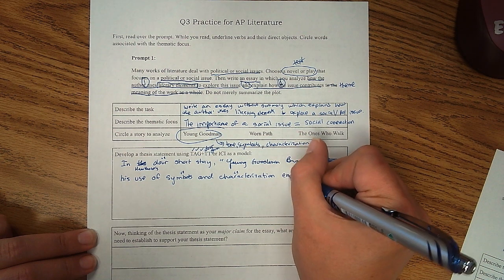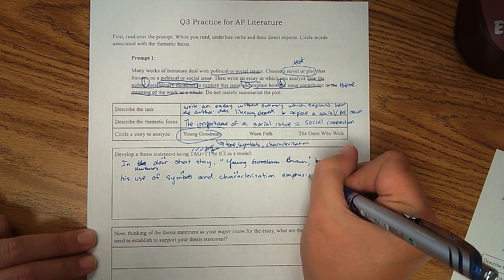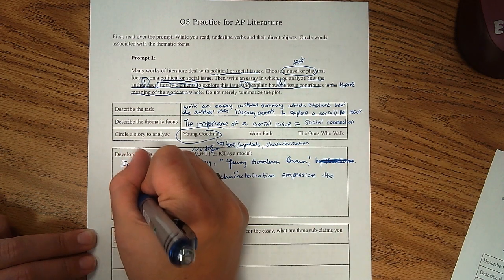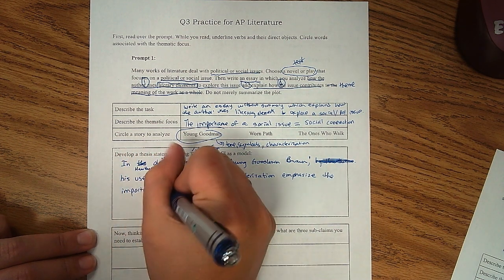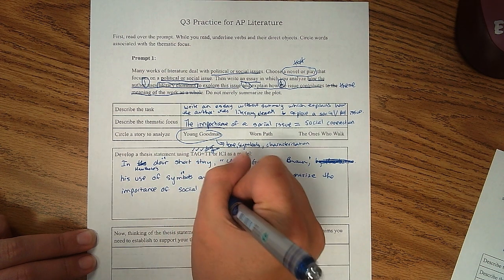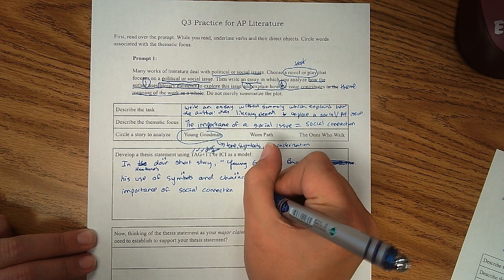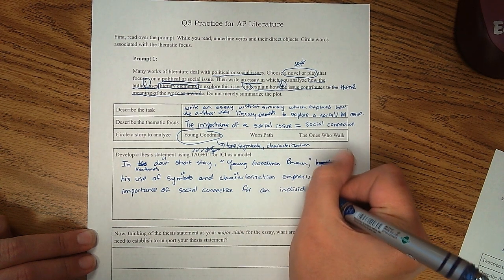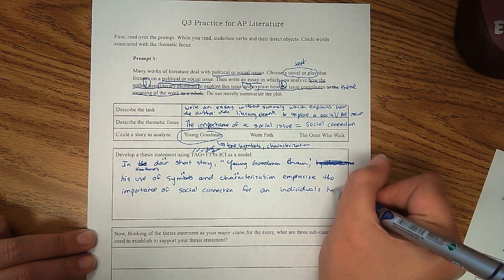Oh, I like emphasize just because it sounds like a big, strong word. Emphasize the importance of social connection for an individual's happiness.